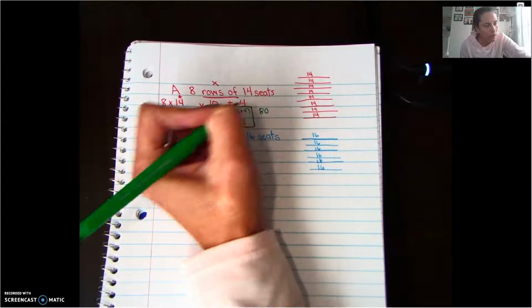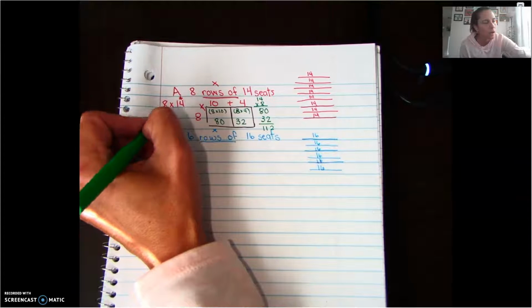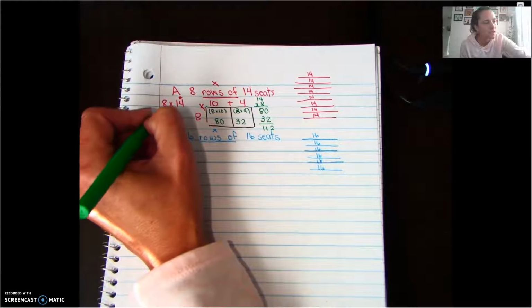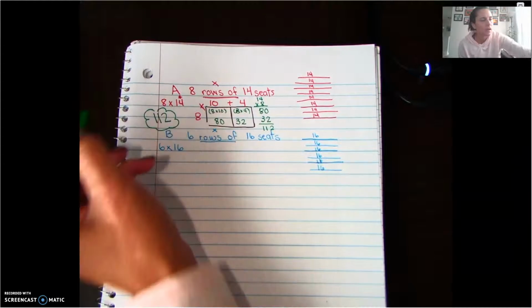We can do our partial product right over here. So this would be 14 times 8. 0 plus 2 is 2. 8 plus 3 is 11. So section A has 112 seats.